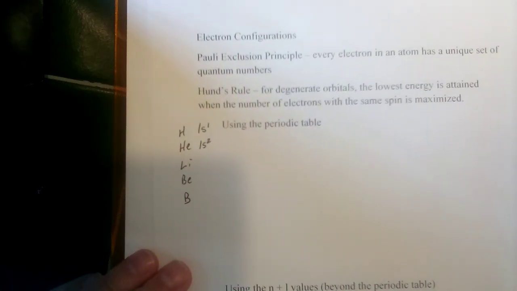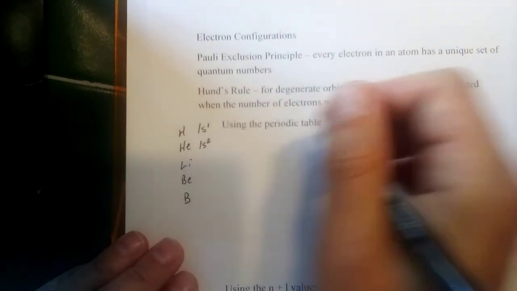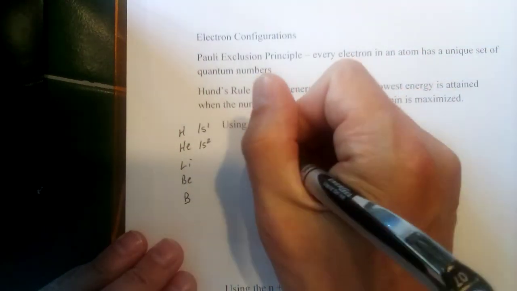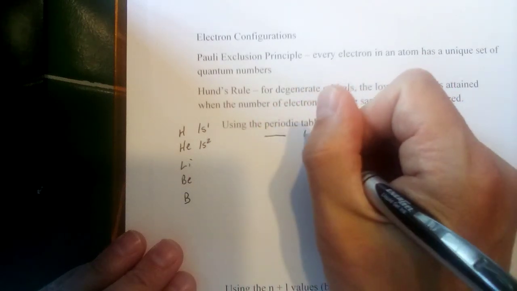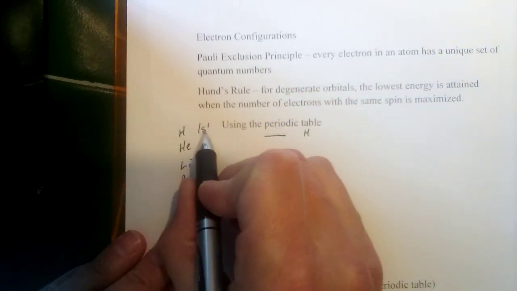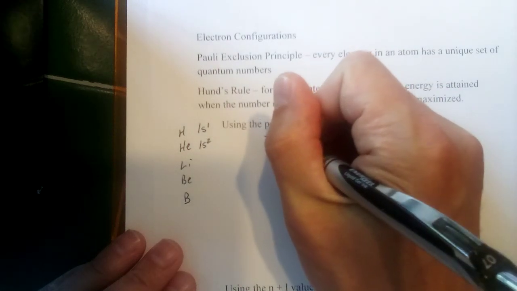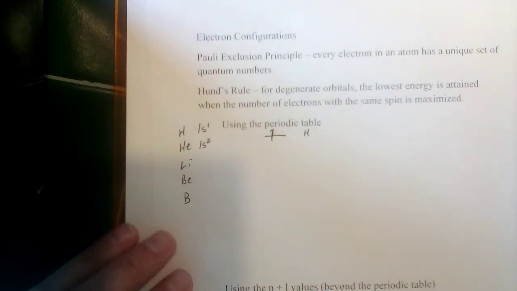Now, the other thing we should think about is a picture that describes spin. So for hydrogen, I kind of got my wording in the way there. So let me put the H here. So for hydrogen, since there's only 1 electron, we can visualize that electron by using a little arrow.